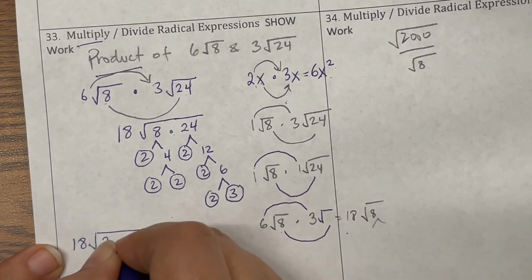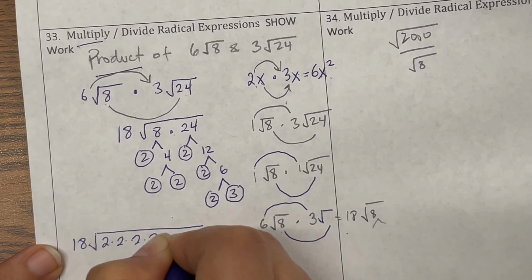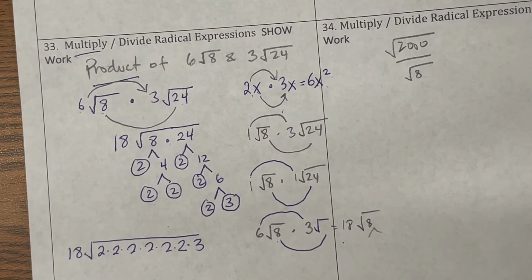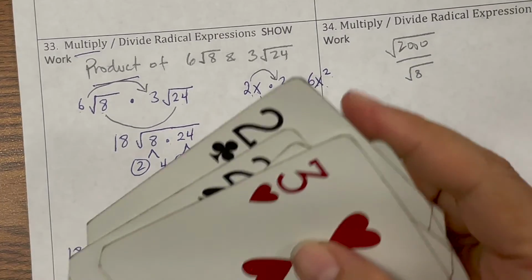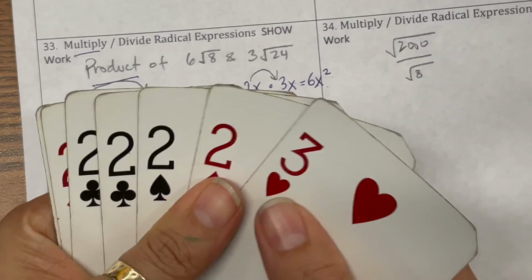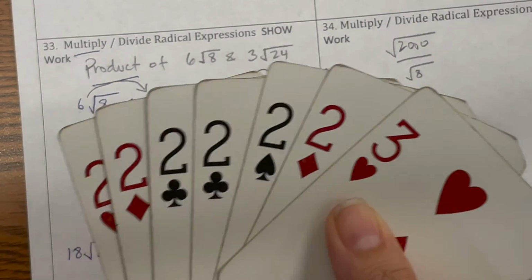Six 2s and a 3. Okay, so I'm going to give myself those cards. Six 2s and one 3. So that's what I have right now. So tell me what you see.